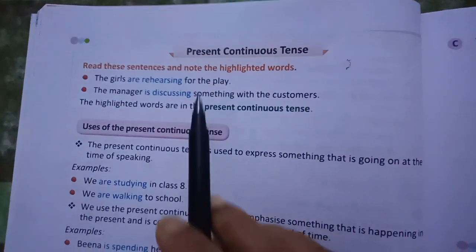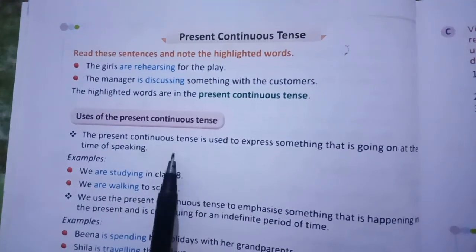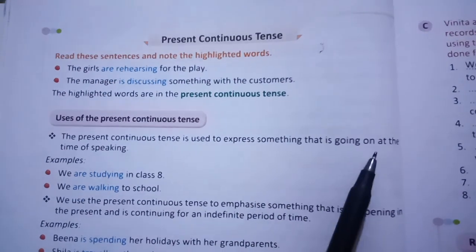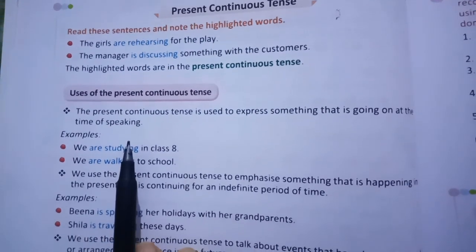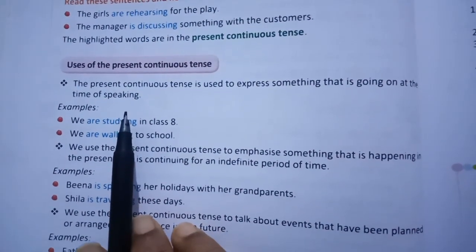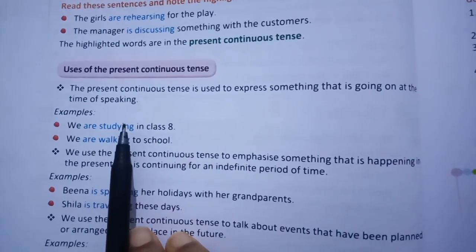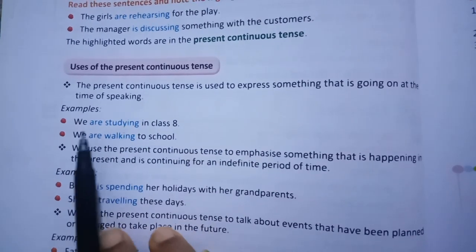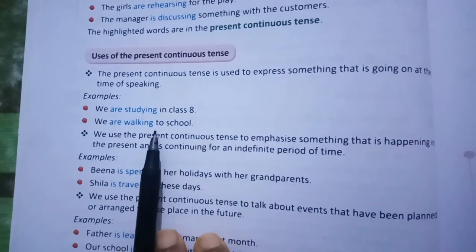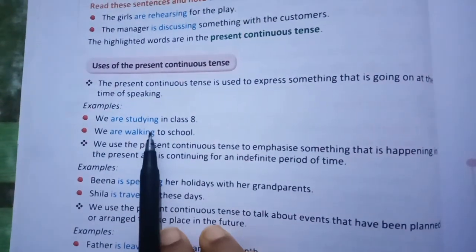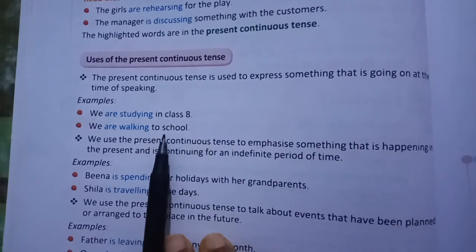Now next we have present continuous tense. Let's see the use of present continuous tense. The present continuous tense is used to express something that is going on at the time of speaking, meaning those actions which are going on at the present time. You can also understand this concept by the word continuous: it is for those actions which are continuing. For example, we are studying in class 8; we are walking to school. At the time of speaking or in the present time, these actions are continuing. So for that we use present continuous tense.